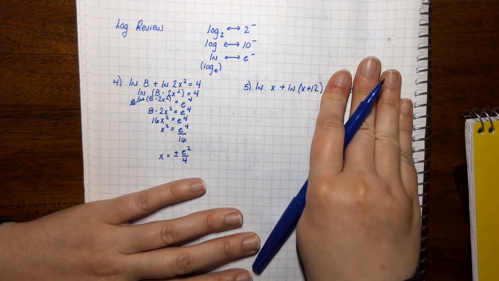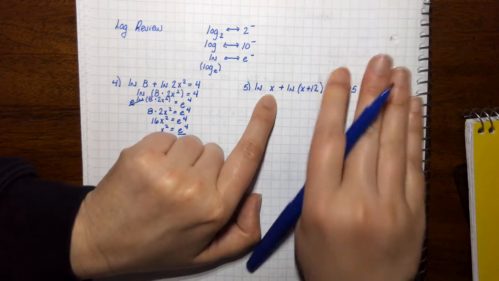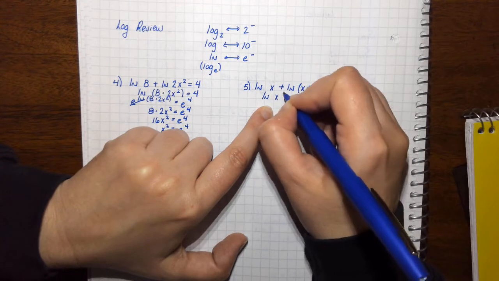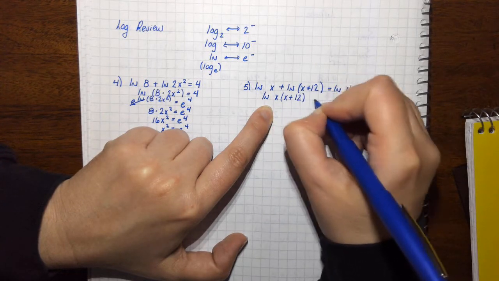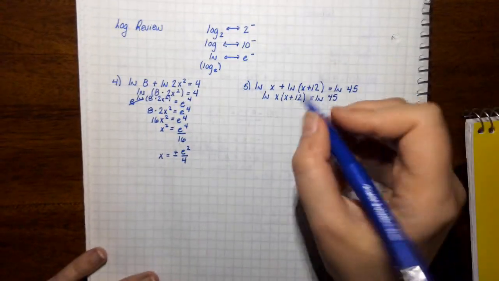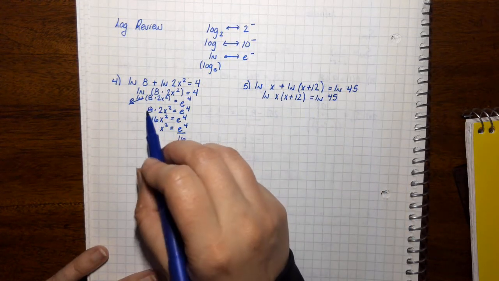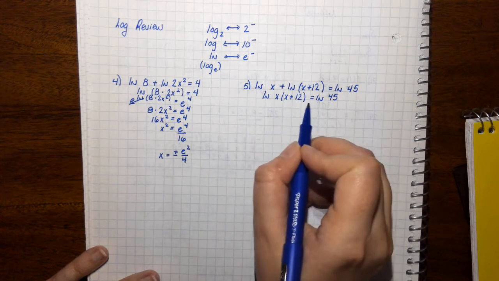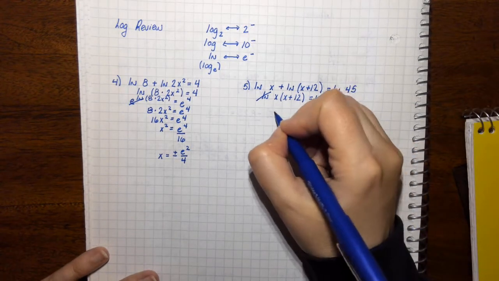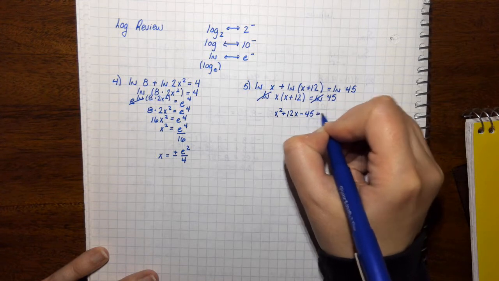So first thing I'm going to do is condense this. First, I'm looking for leading coefficients. There aren't any. Second, I notice it's addition, so I'm going to combine this into 1 log with multiplication. And now I notice that I have natural log on both sides. So instead of having to do the circle, you could do e to the both sides, but then they would cross out. I can cross those out, and I have x squared plus 12x minus 45 equals 0.